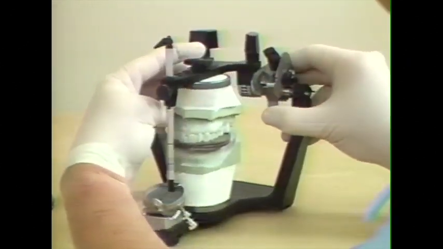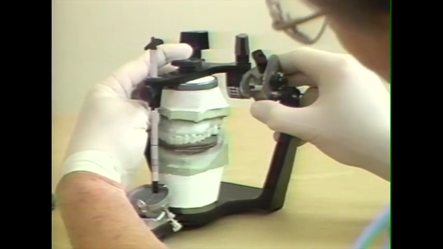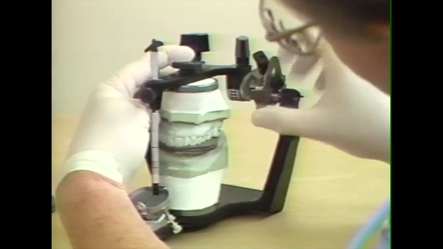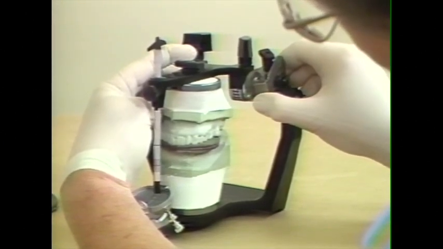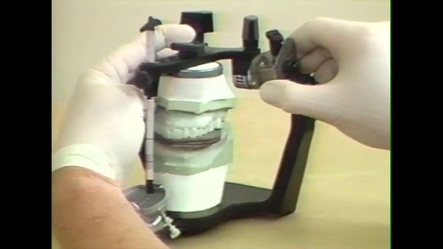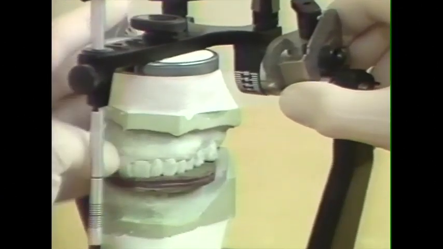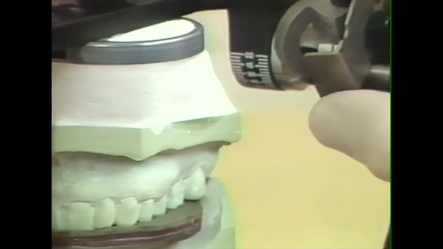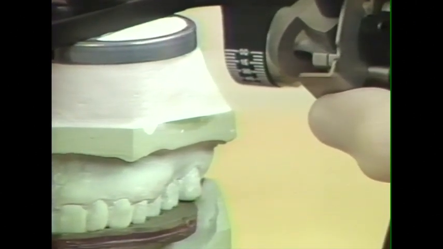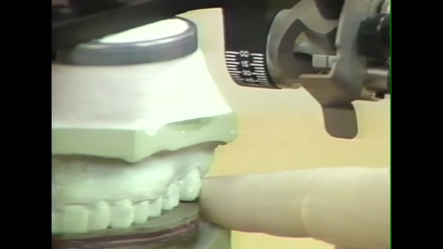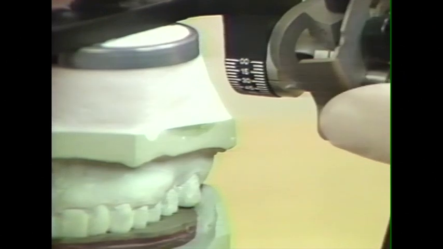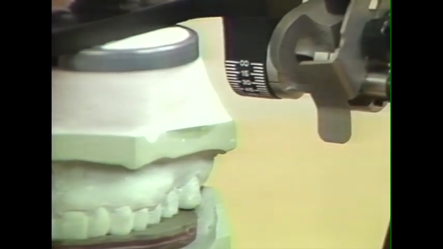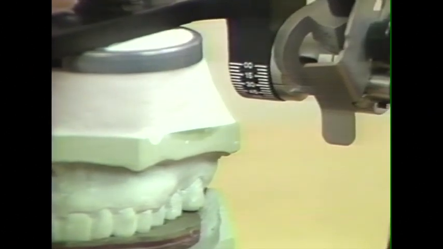We press down firmly and we move the condylar inclination so that it's too low, and the anterior has come up. We move it down until it's too high. And the posterior comes up off of the record, and we even out the record, and our condylar inclination is approximately 27 degrees. We can lock that in position.